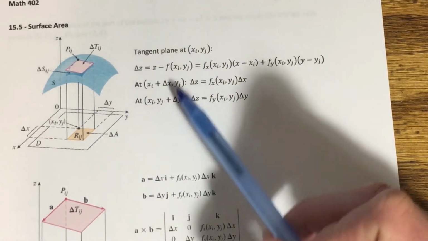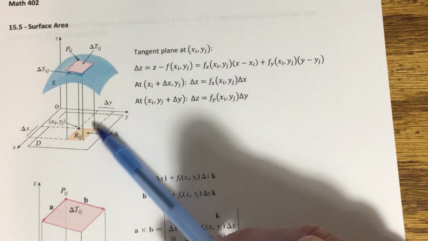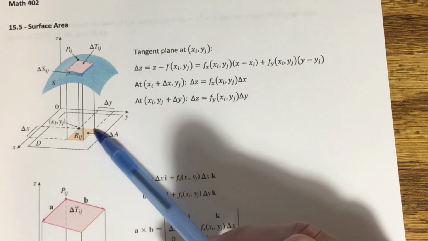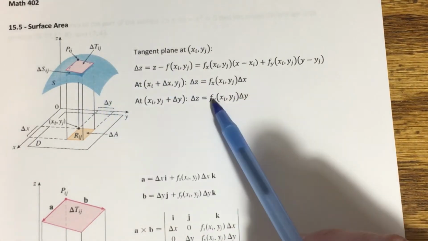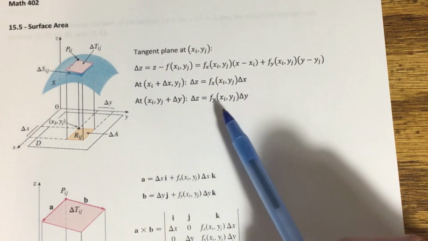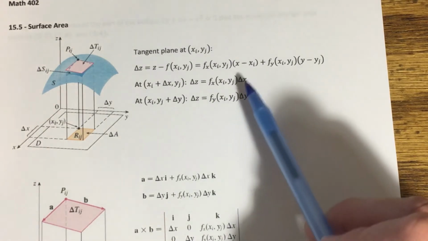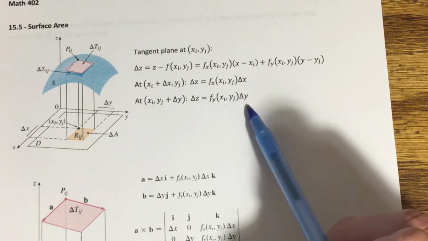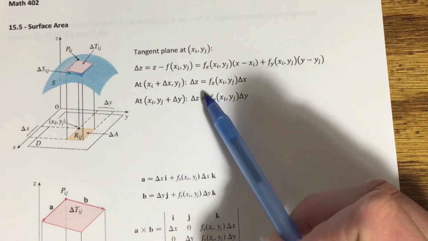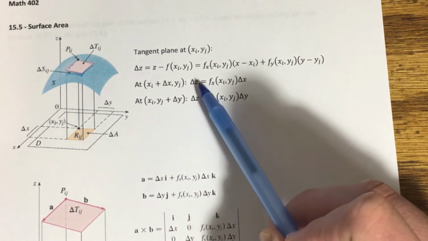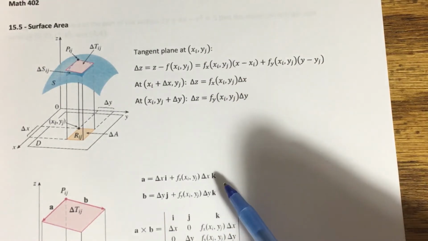Similarly, if I use the point xi, yj plus delta y, which would correspond to this point down here, plug it into the equation of my tangent plane, the change in z that I get from this point to this point is going to be given by this expression right here. So the partial derivatives times the change in either x or y are how I get the k components. That's the change in z, the k components for those two vectors.